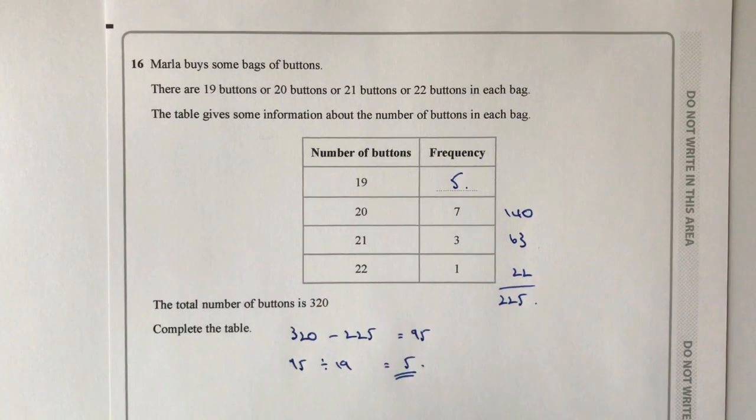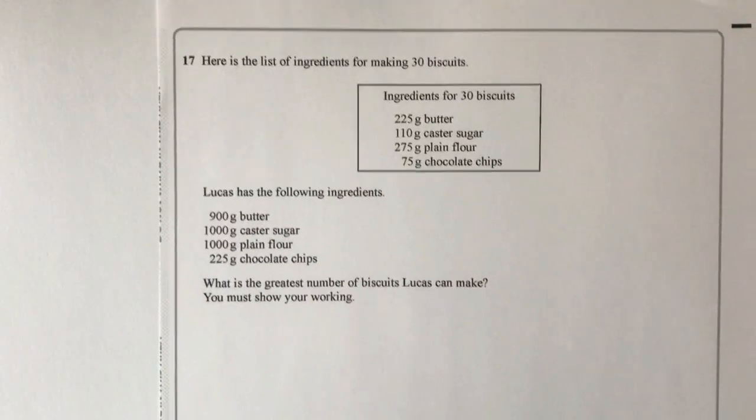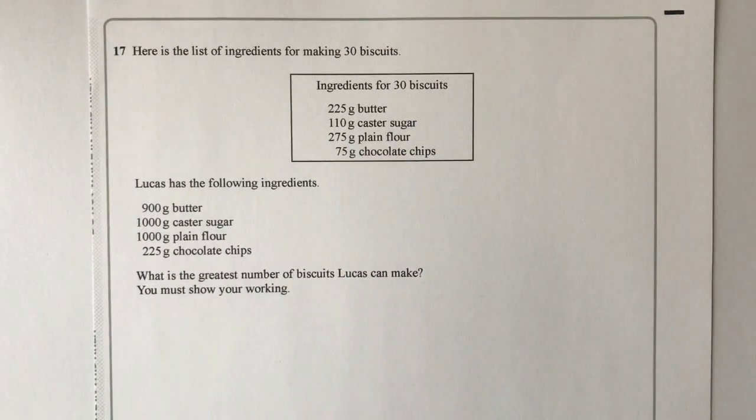It's probably very similar with the next question, because these are very popular on Edexcel foundation papers. List of ingredients for making 30 biscuits. What's the greatest number of biscuits that Lucas can make?